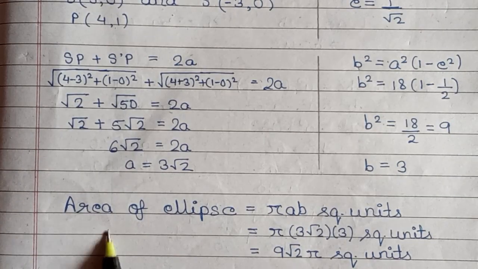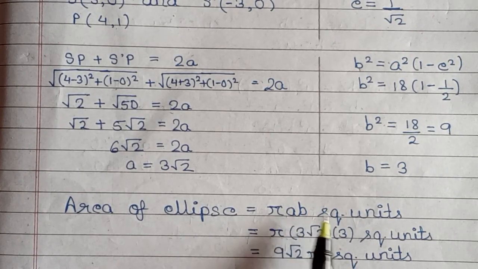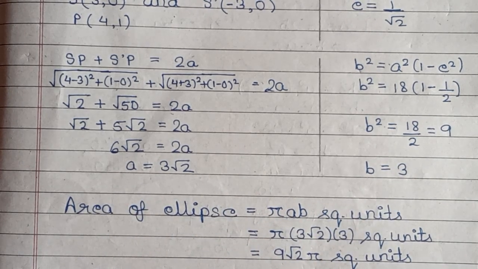So the area of the ellipse is pi ab square units. So in place of a and b, put the values. A is 3 root 2 and b is 3. So we will get 9 root 2 pi square units. So this will be your answer for the area of ellipse.